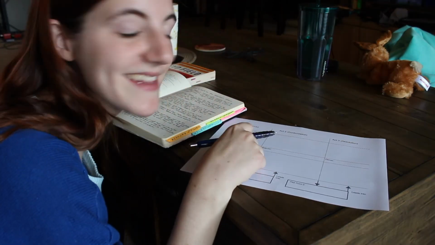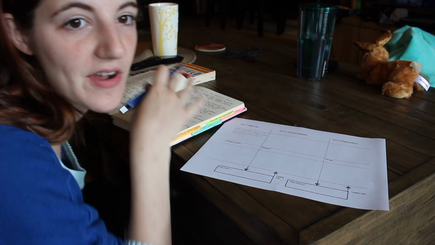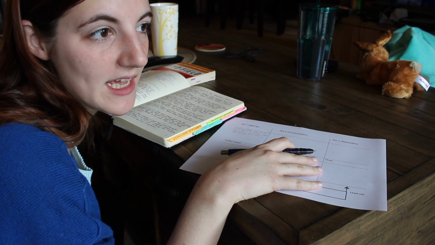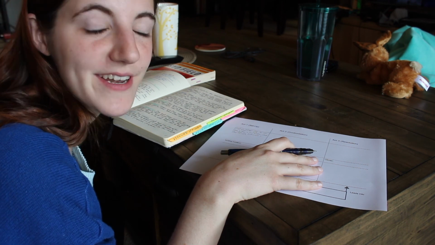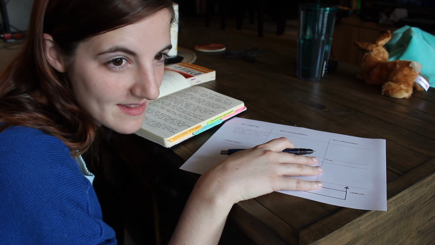I'm like 2 sentences into translating this from a novel format to a screenplay format, and I already had to change something in order to feel like it made more sense.